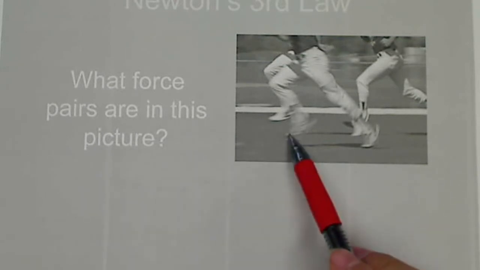So in this picture, we could say the soccer ball hits the net. That's the action. The reaction, the net hits the soccer ball. Even before that, we could say the player kicks the soccer ball. The soccer ball applies that same force back onto the player. Equal and opposite. We can say that the runner pushes off on the ground. The ground pushes back on the runner. And if you've ever run a lot and your feet were sore at the end, think about it. Every time your foot hit the ground, the ground hit your foot.